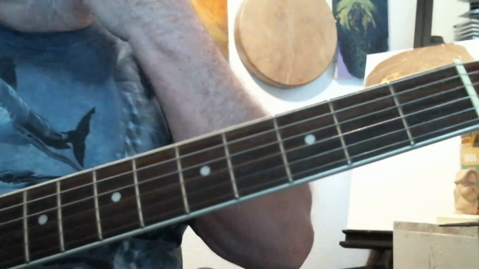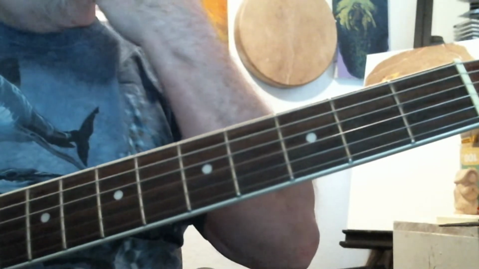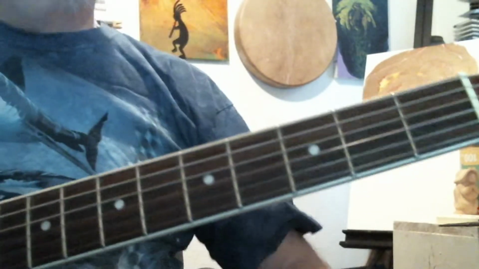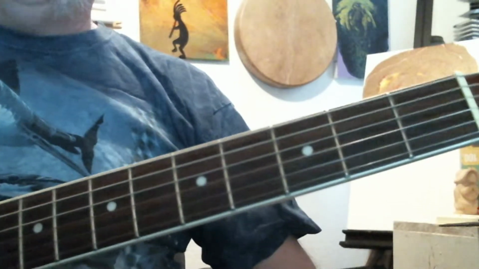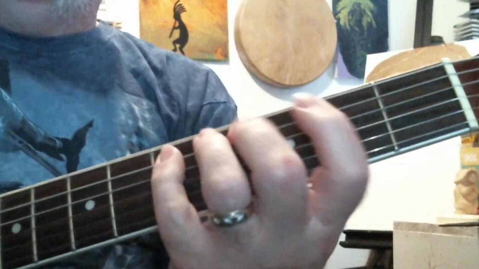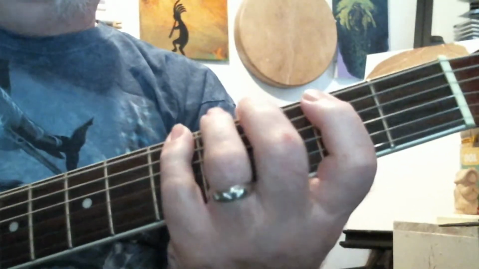So that's how you find your chords. You just remember that a major chord consists of a 1, 3, and a 5. So whatever your root is, count the major scale up, and you can use that pattern. That pattern is your guide there.